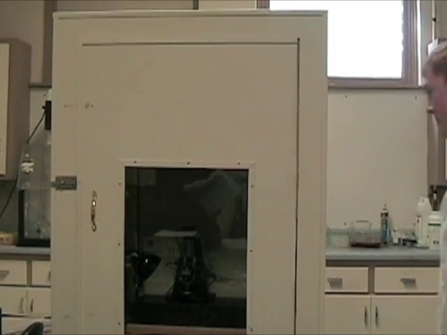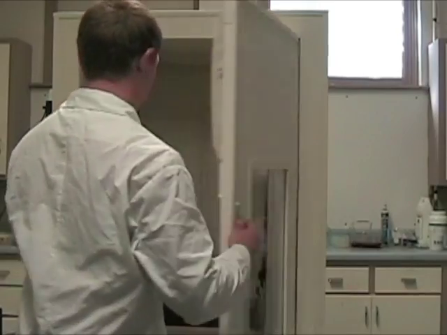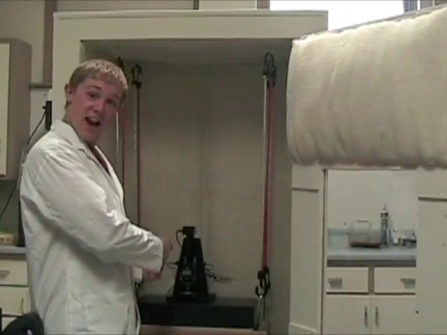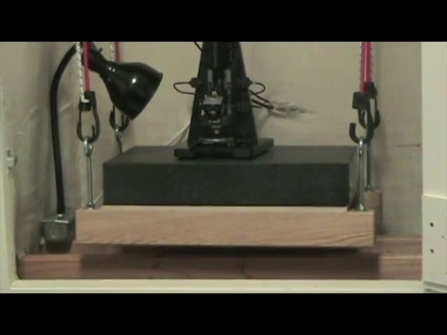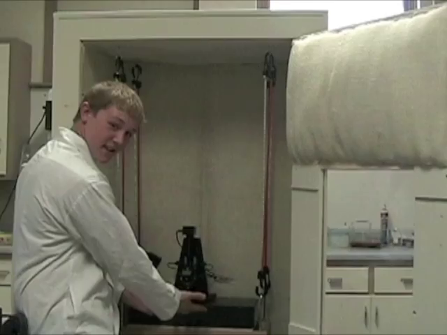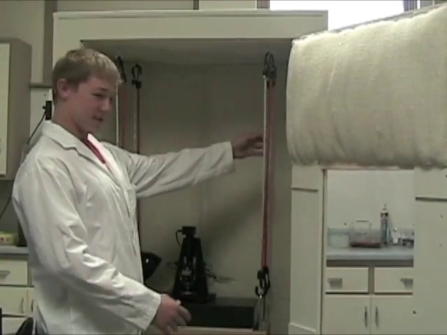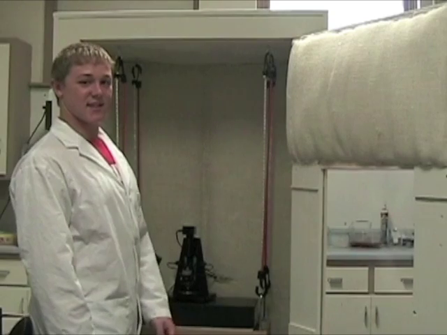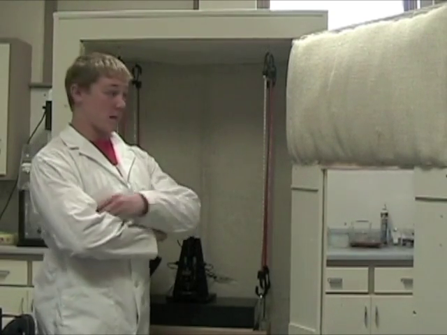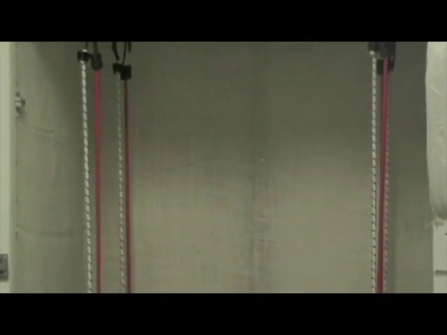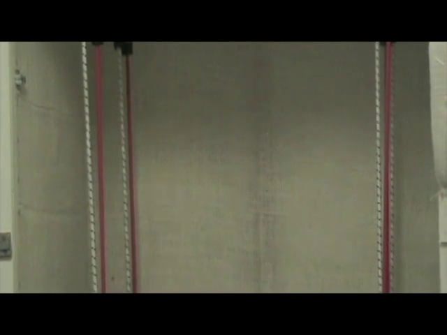Here we have an AFM, otherwise known as an atomic force microscope. Notice that the microscope is mounted on a heavy platform, which is suspended by bungee cords to help reduce the interference of vibrations. Then there is cushy padding all around the inside walls of the box to help reduce sound vibrations.